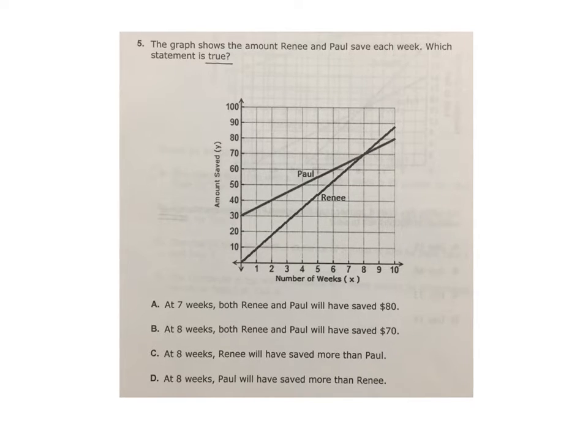B, at 8 weeks, both Renee and Paul will have saved $70. C, at 8 weeks, Renee will have saved more than Paul. And then D, at 8 weeks, Paul will have saved more than Renee.